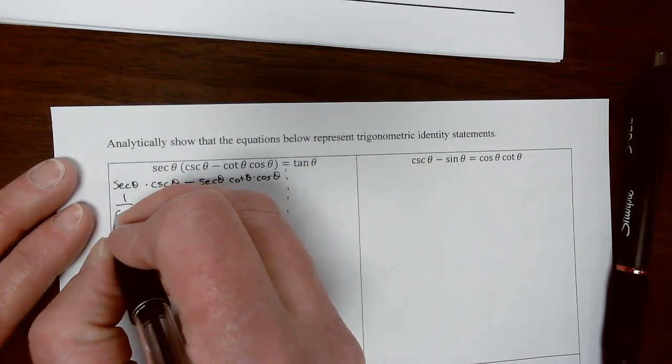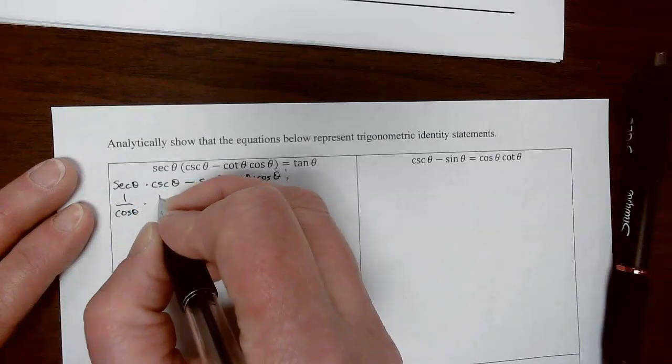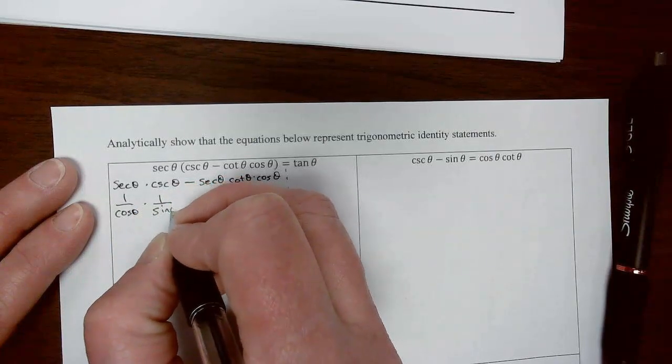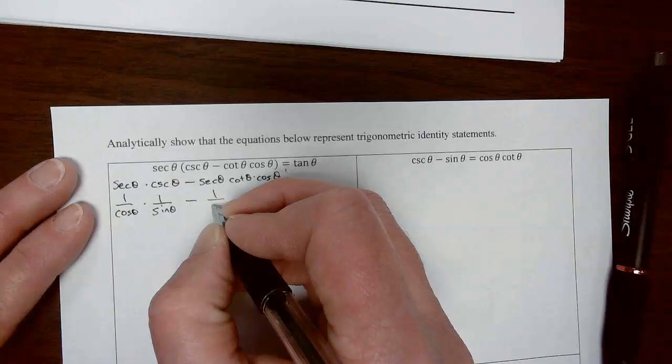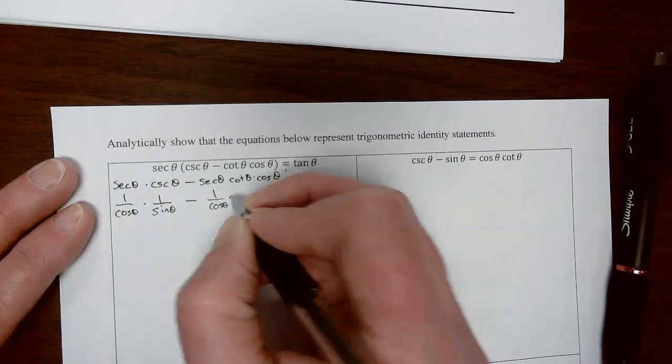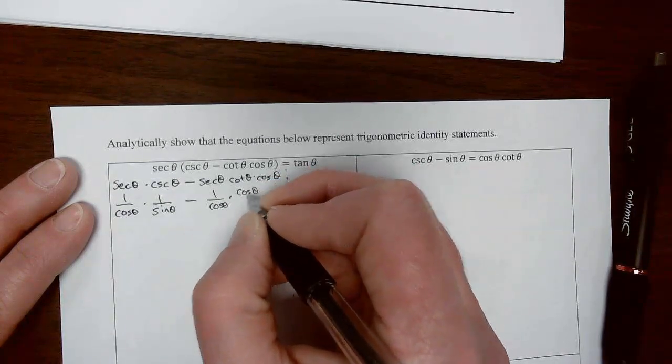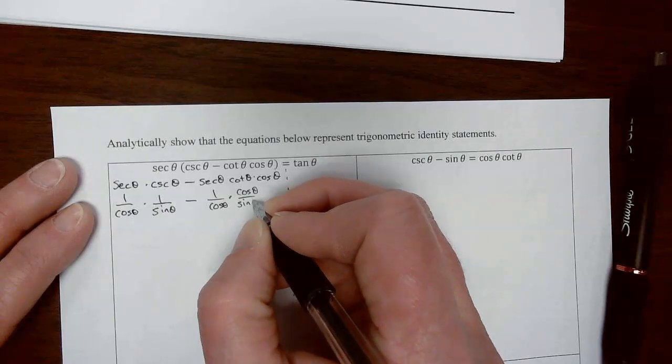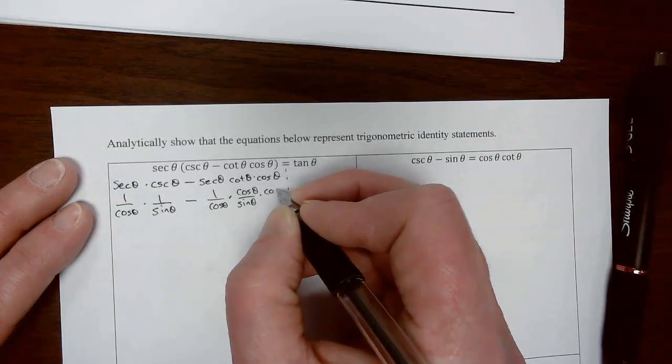So that's 1 over cosine times 1 over sine minus 1 over cosine times cosine over sine times cosine.